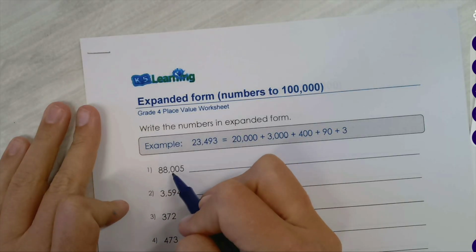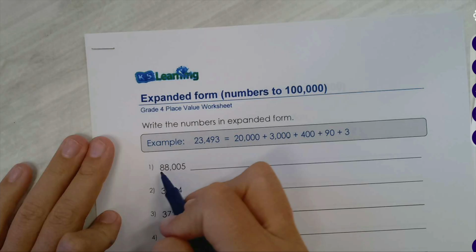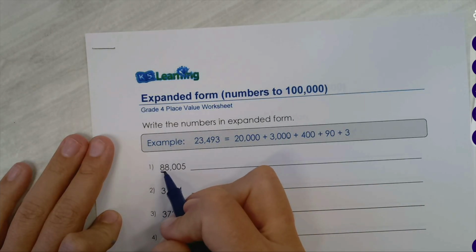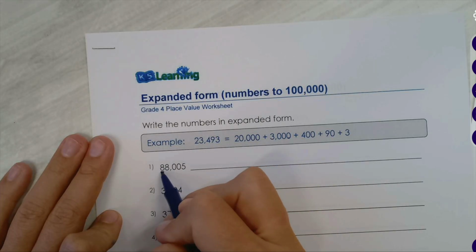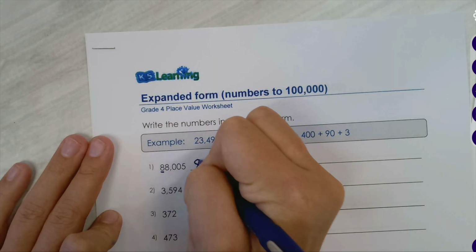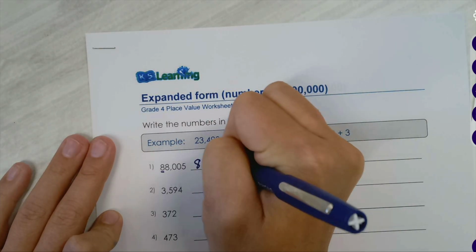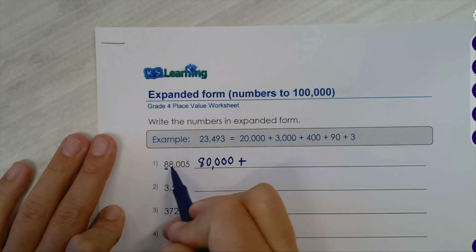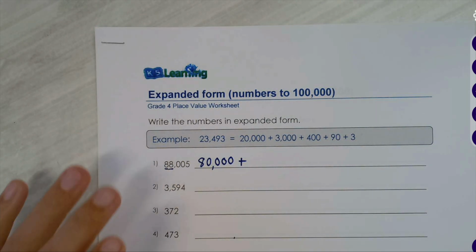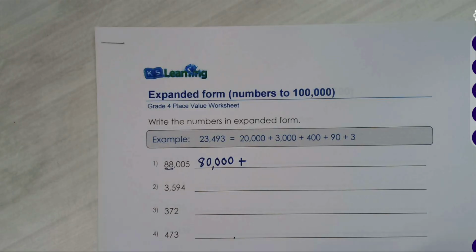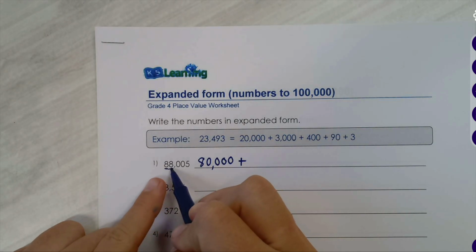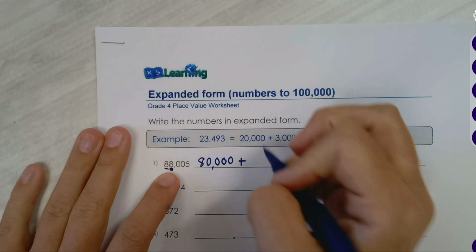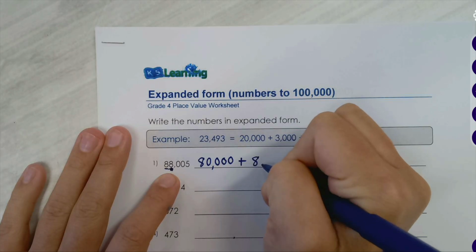I don't have any tens and I don't have any hundreds. Okay, well, I like to start in my biggest place value, which is this 8. That is the 10,000s place. So I know an 8 in the 10,000s place means 80,000. 80,000 plus, oh, I got another 8 right here. But that 8 does not mean the same thing. That 8, it's not in the same place. So it does not have the same value. This 8 is in the thousands place. So instead of 80, I'm just going to write 8,000.